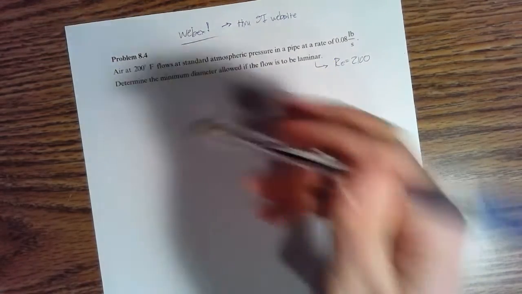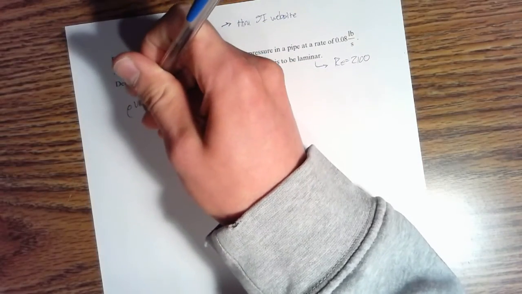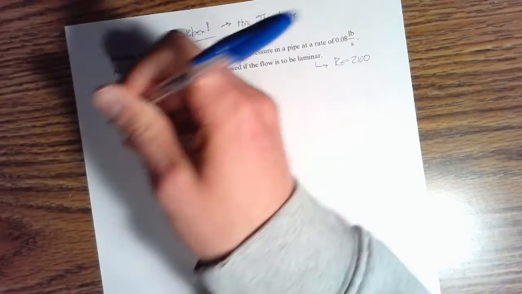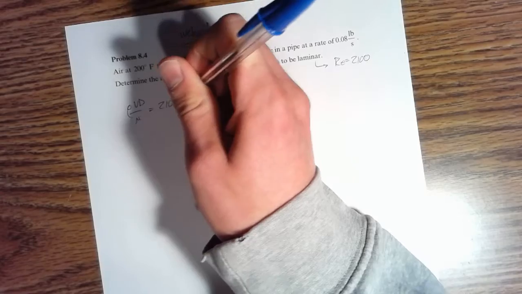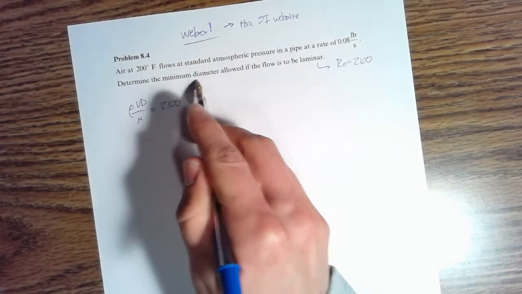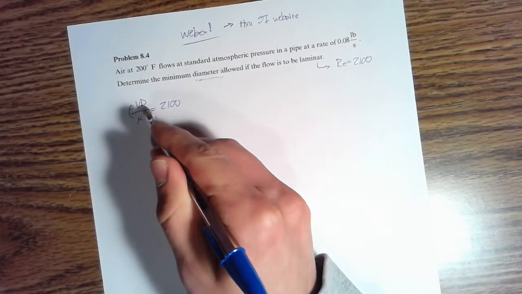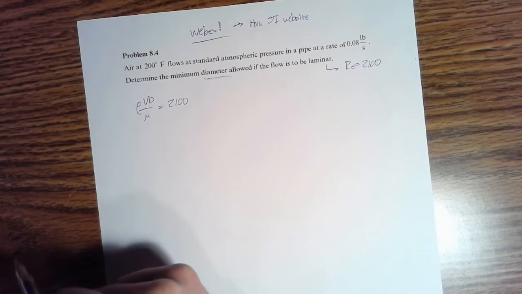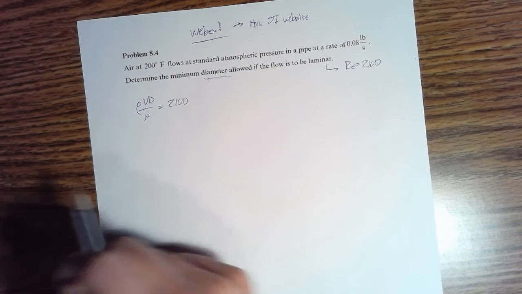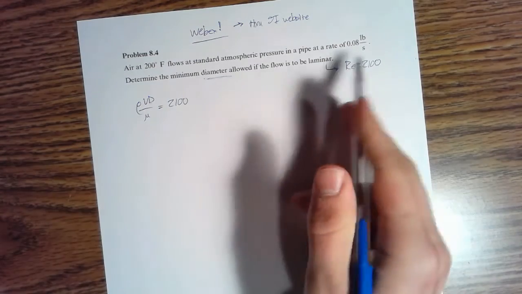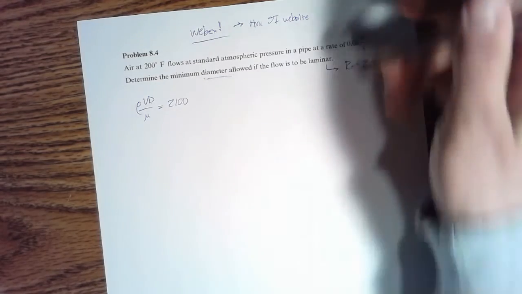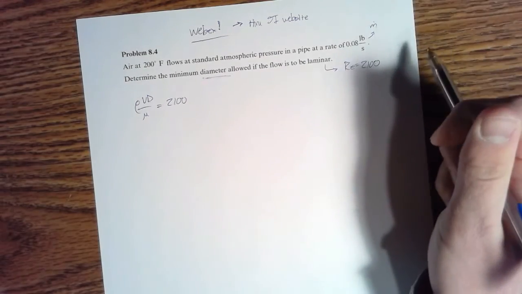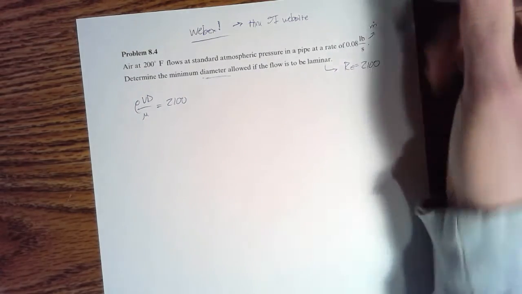So we're looking for this Reynolds number to be 2100 to find this diameter that we're looking for. What we're given is this 0.08 pounds per second, and remember, that is a mass flow, or m dot.